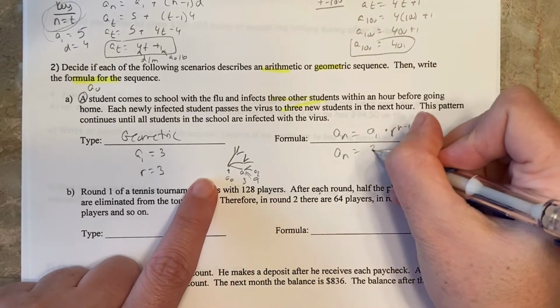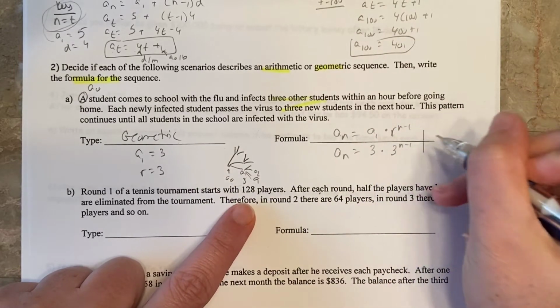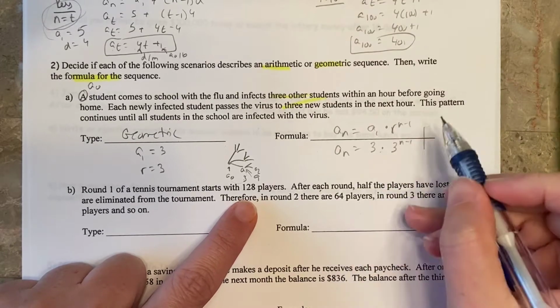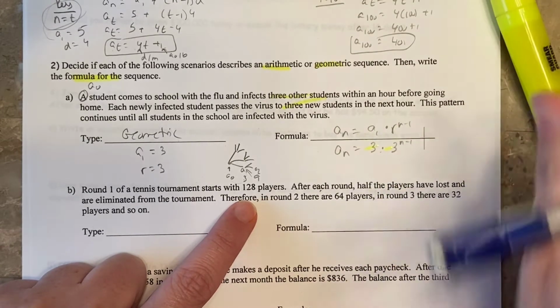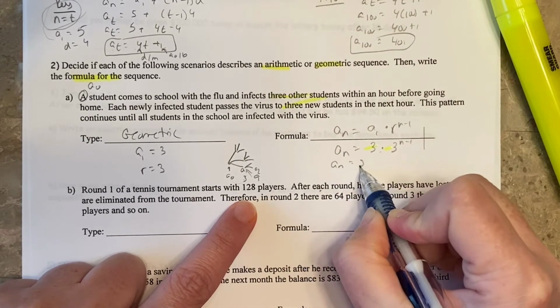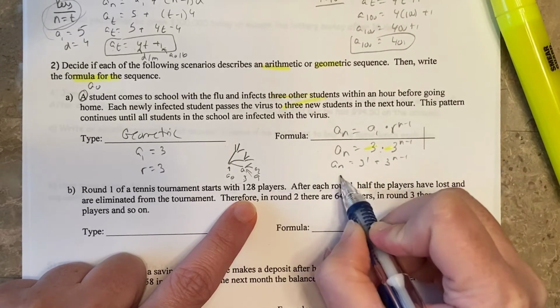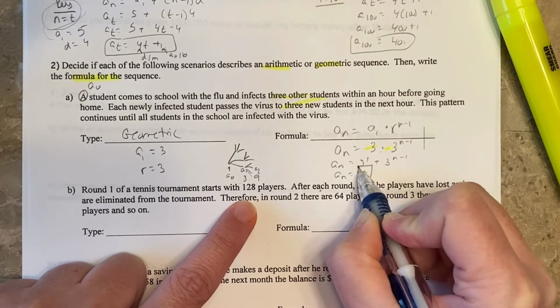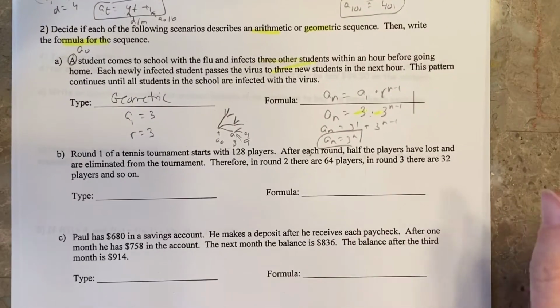So formula, a sub 1 times r to the n minus 1. A sub 1 is 3. Your ratio is 3. Again, you know the Regents love to do this. They love to do it when you have those same exact bases. So it's going to be 3 to the first times 3 to the n minus 1, which comes out to 3 to the n, which is the same exact thing we did on our geometric day.